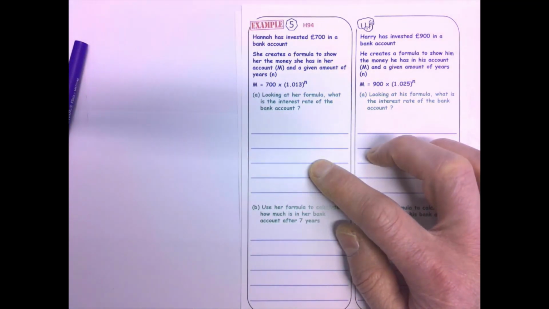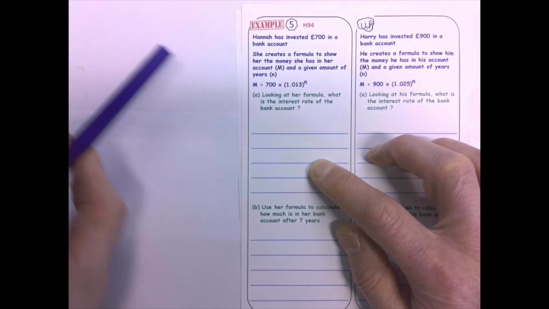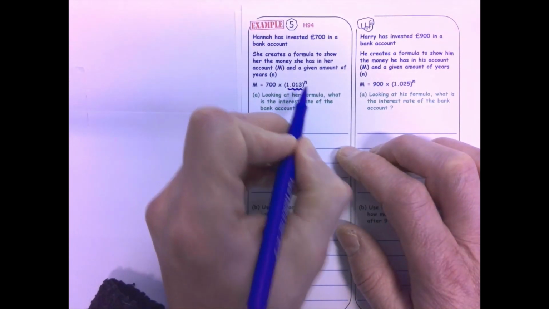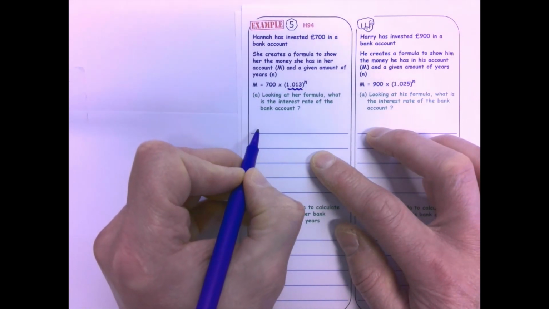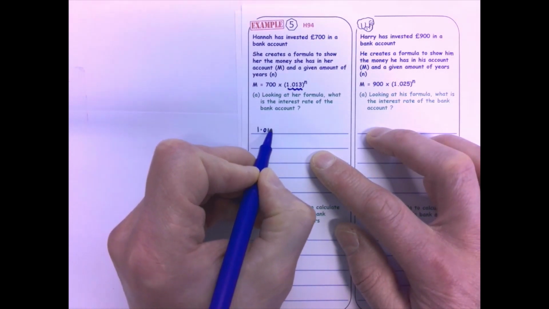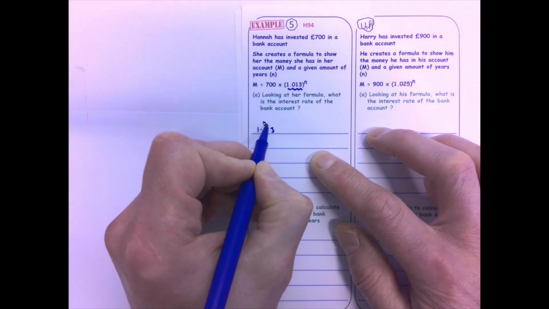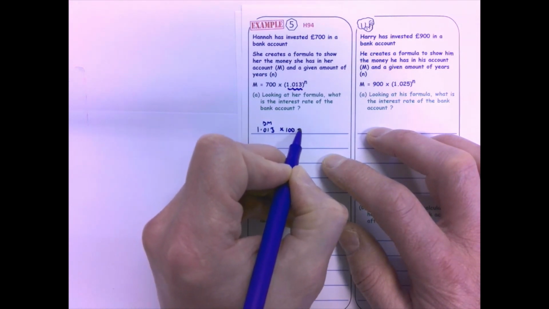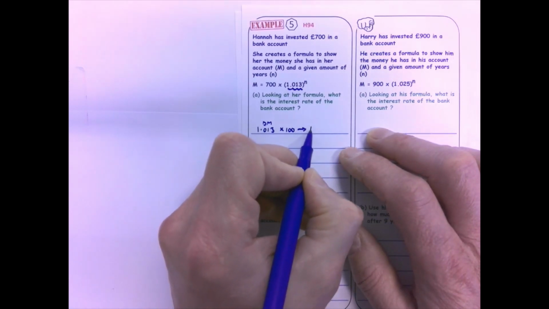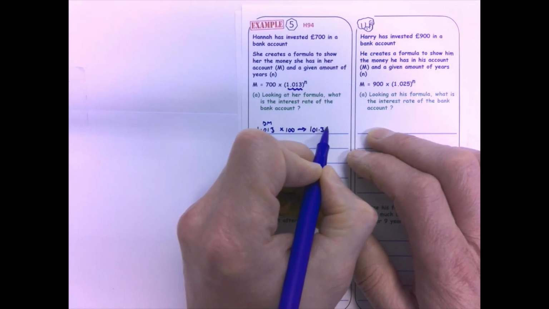Okie dokie, so have a look at this. So what we really need is that information there, right? So that's the decimal multiplier. 1.013 is the decimal multiplier. If I multiply that by 100, I'll get a percentage, right? So that's going to be 101.3%.